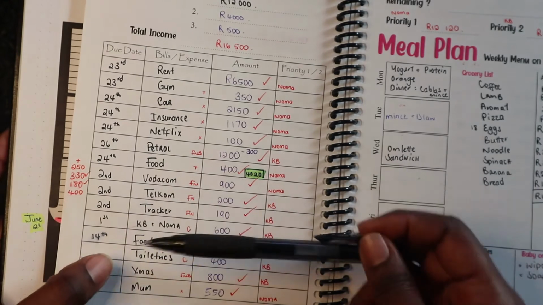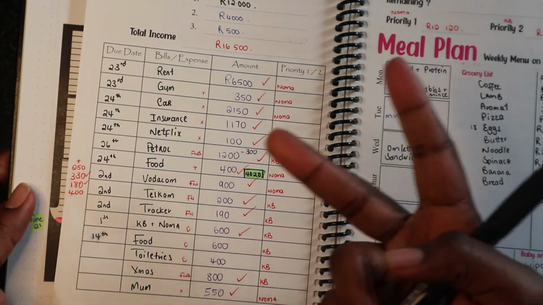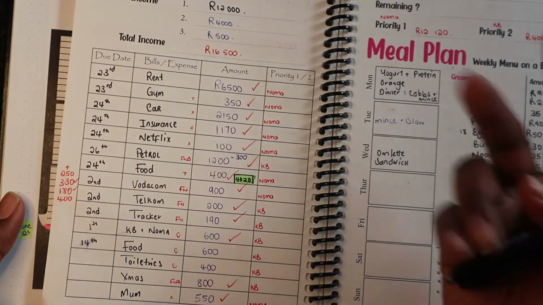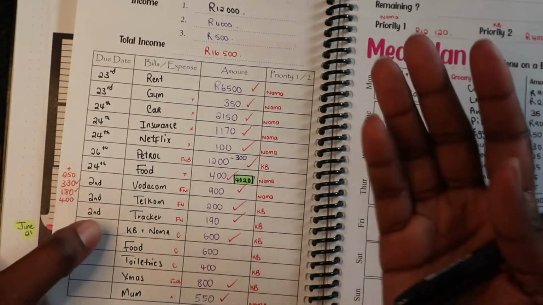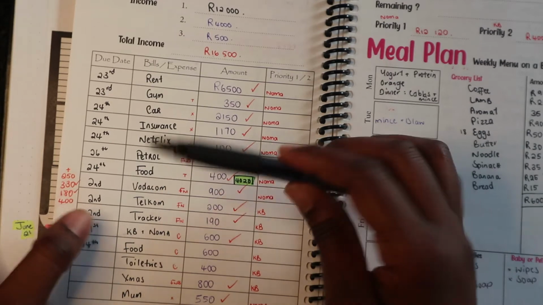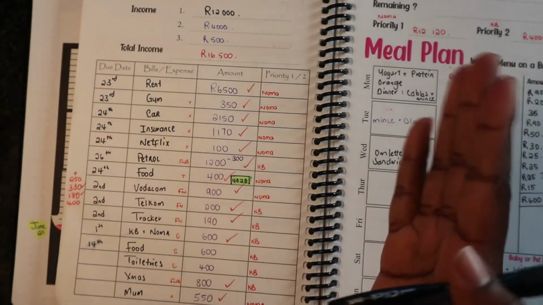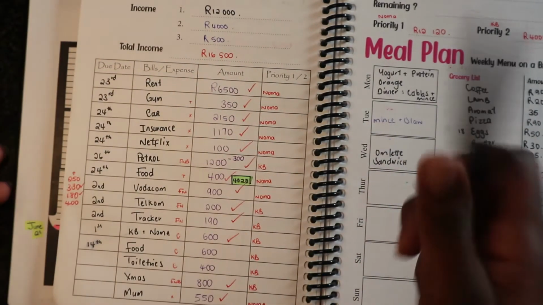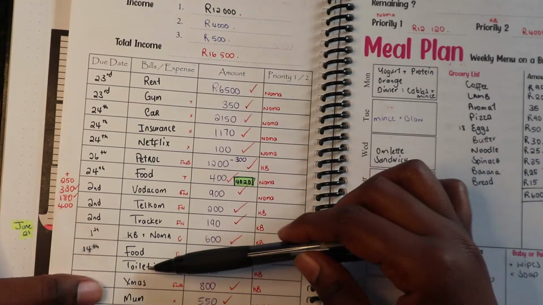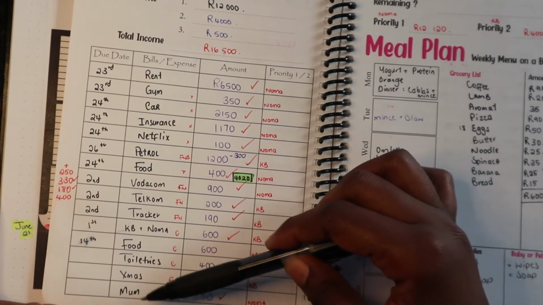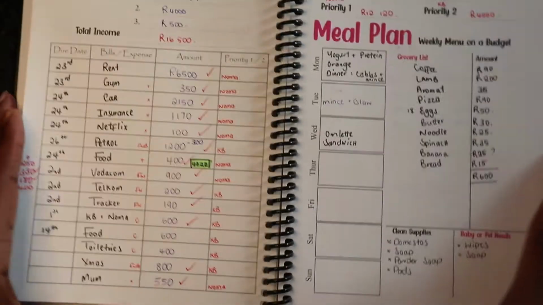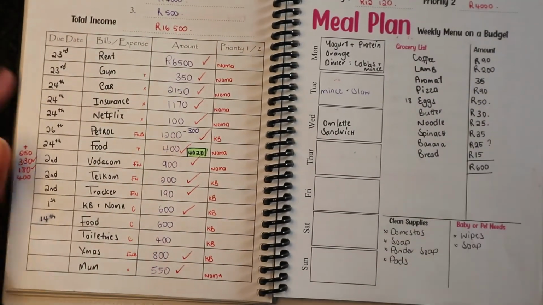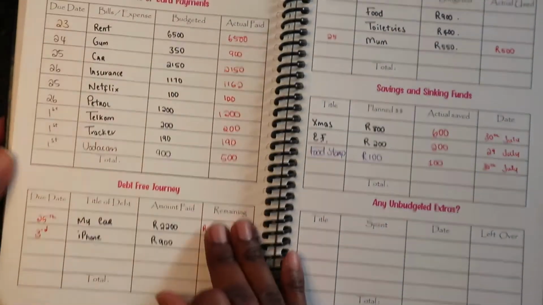The reason why there's two foods is because we buy it twice a month. Buying food once a month is not enough, and I'm sure you already know. So I was fooling myself doing that. It doesn't work. So we buy food for two weeks and we top it up the following weeks. Toiletries, Christmas savings, and mum. So sometimes I just pay my mom's DSTV or just help my mom out any way I can.